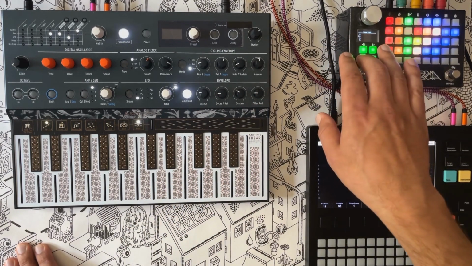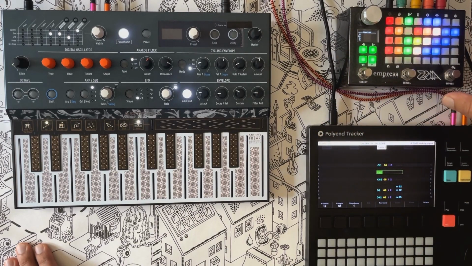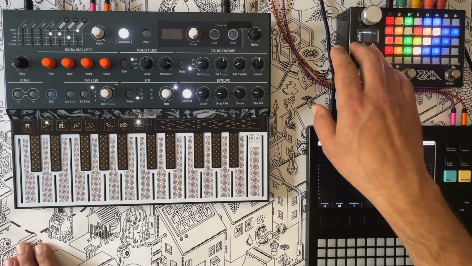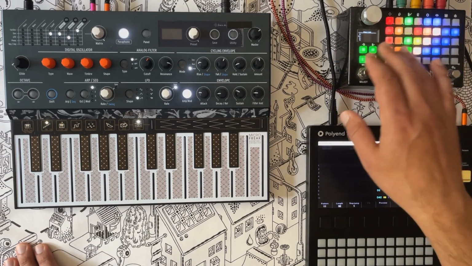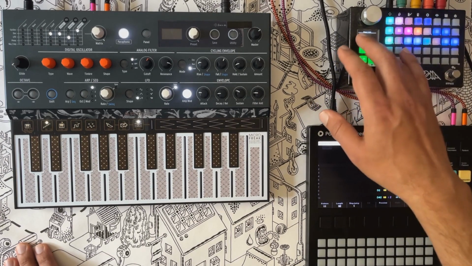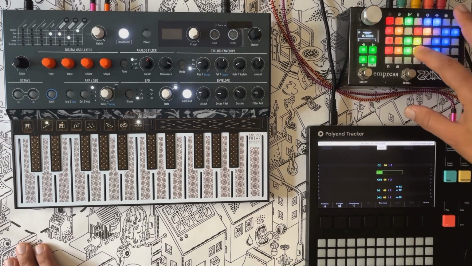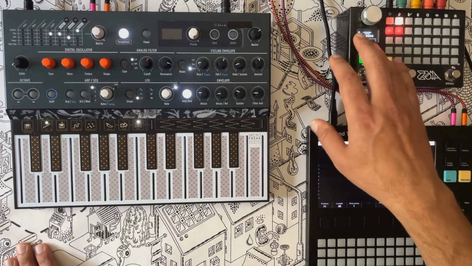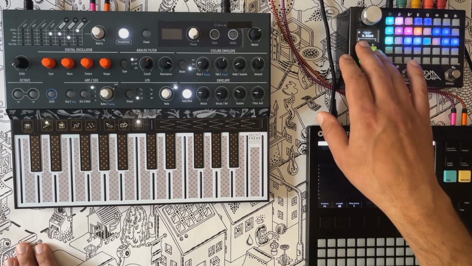All this is some of the stock Empress effects that are included in the ZOIA, and some of them are in series, some of them are in parallel, and depending on what I want to do, I can turn them on and off and adjust the parameters.